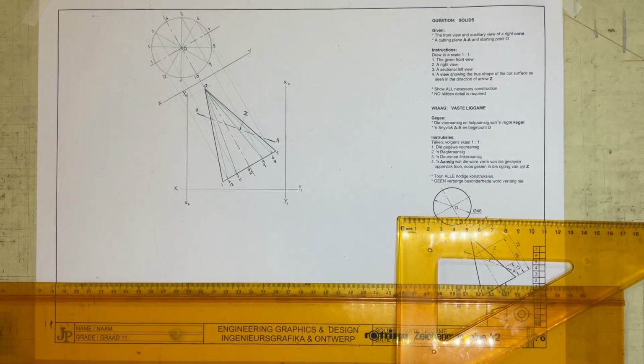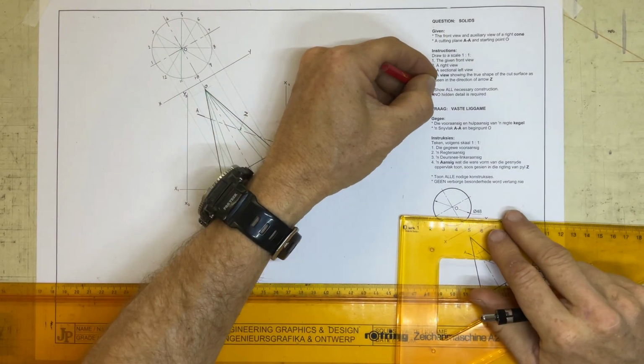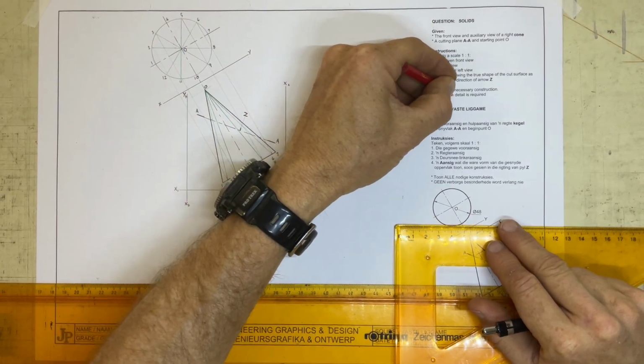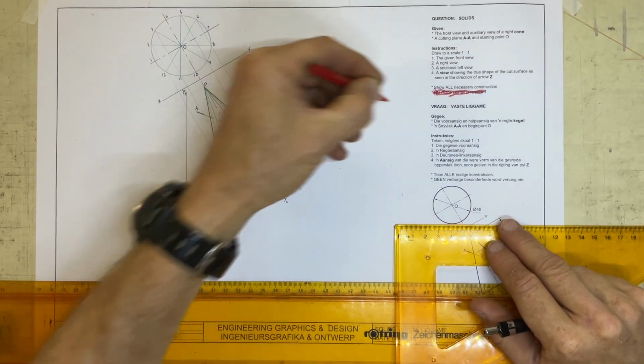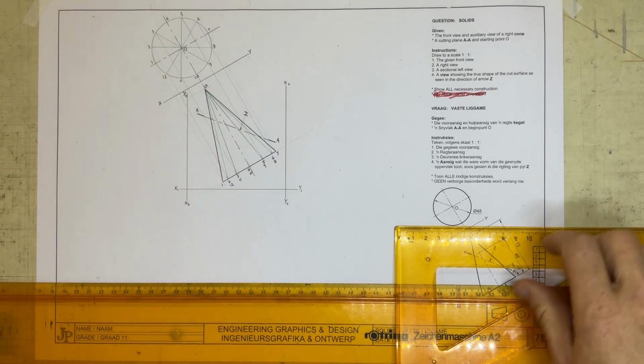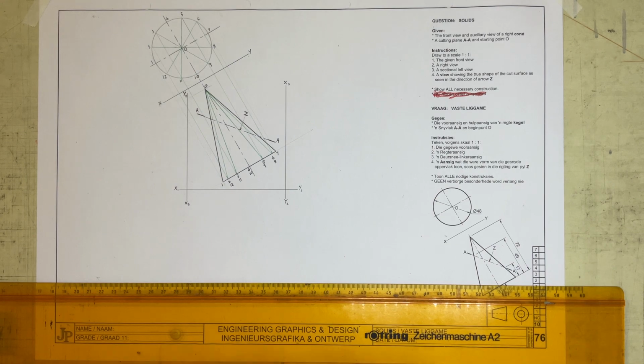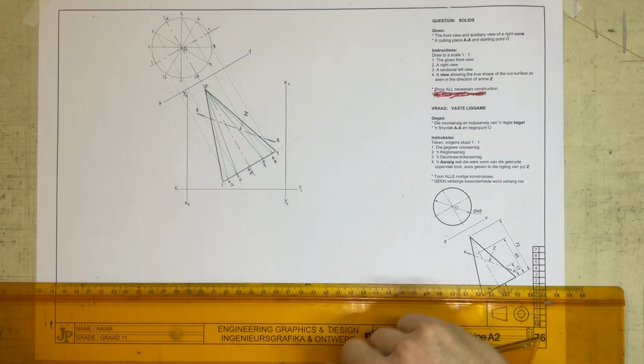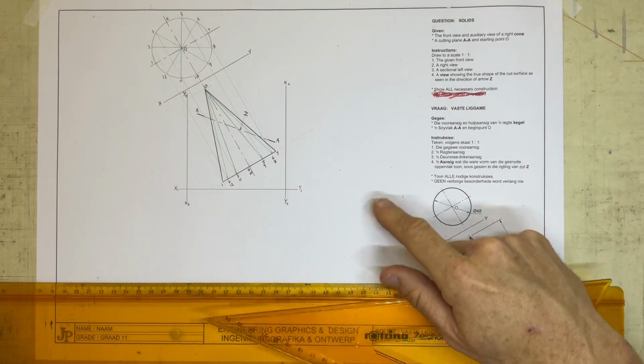Now, what I'm going to do is I'm going to insist on hidden detail, so you can scratch that out for me. I do not want you to leave out hidden detail, because the likelihood is that you're going to get hidden detail at some stage, and it would be good to be able to see that. Right, let's start with a right view.